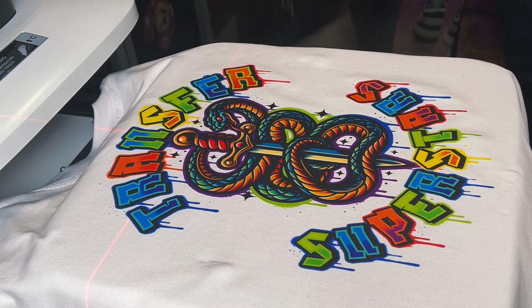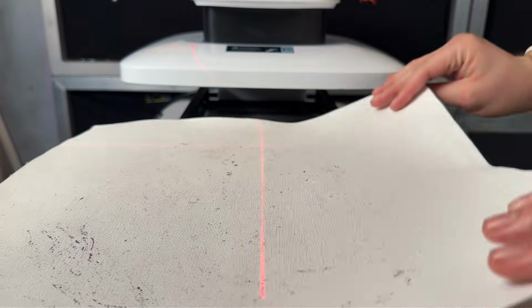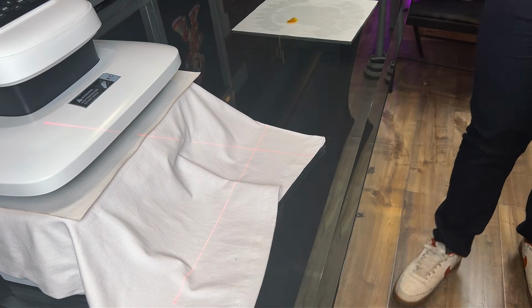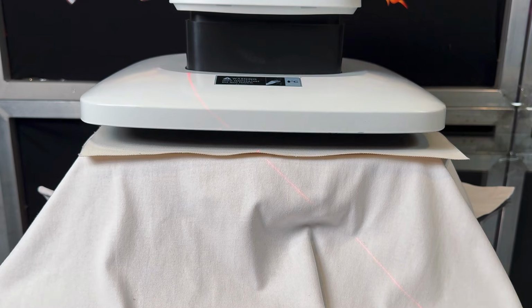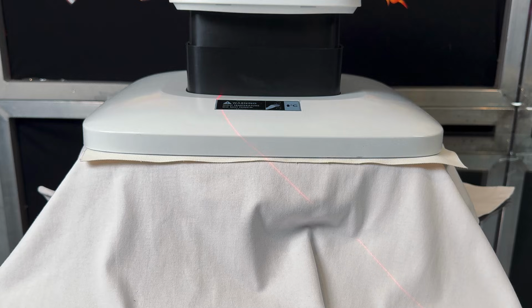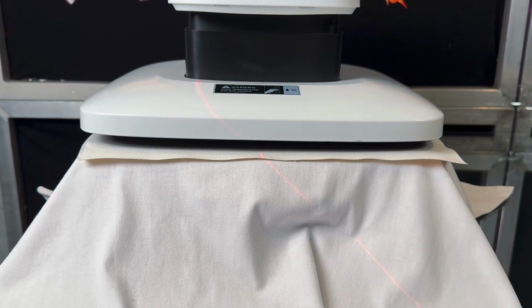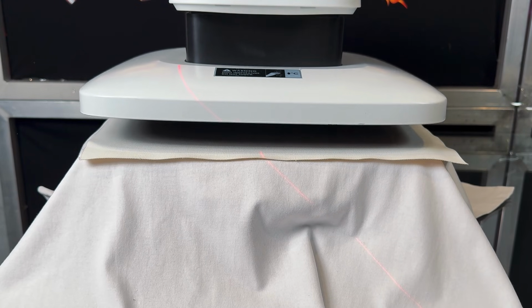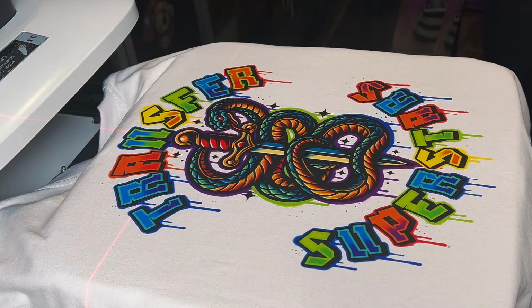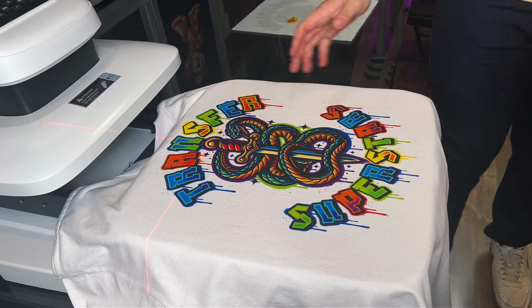All right, real quick, I'm just going to do a second press with the matte finishing sheet. All right, it's looking good. Let me check it. All right, let's take a closer look at this.